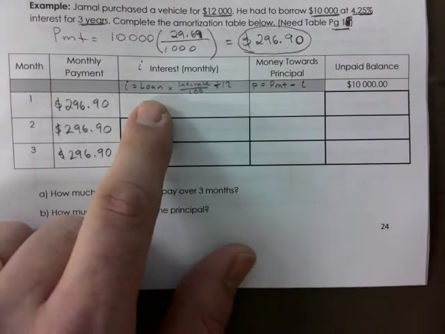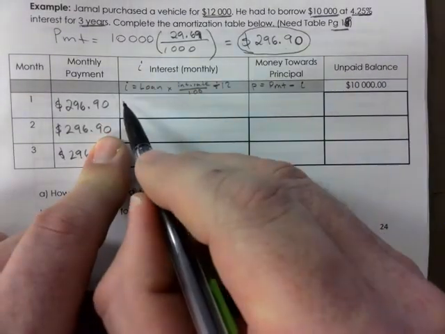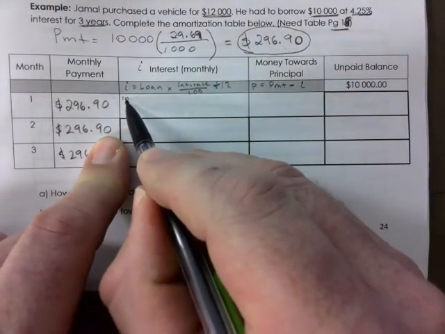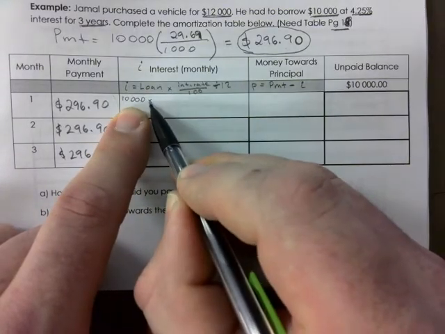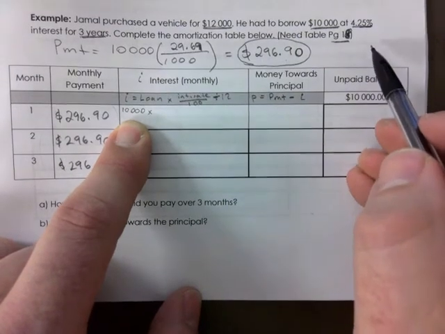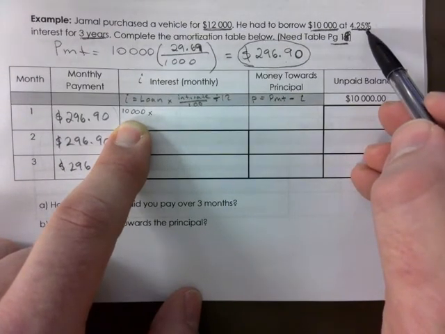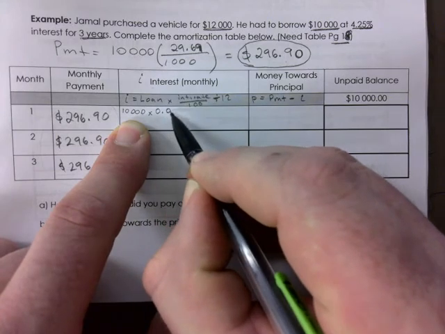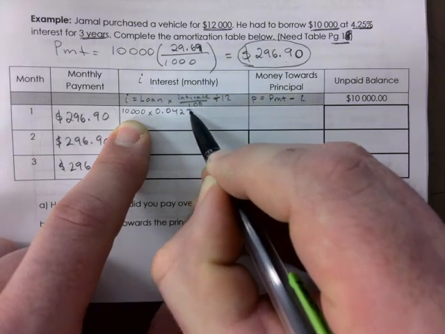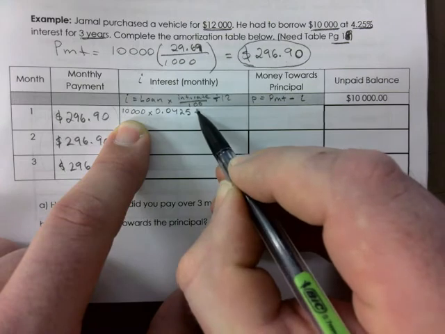So at the beginning, you start with 10 grand. So let's fill this in. We're going to go 10 grand. That's the loan, right? Times my interest rate, which is 4.25 divided by 100. I already know that that's 0.0425. And we're going to divide that by 12.